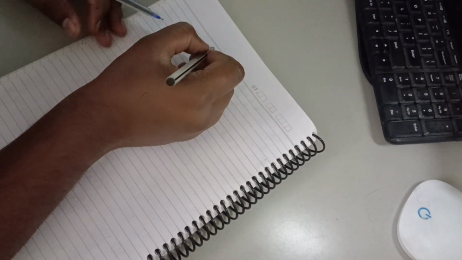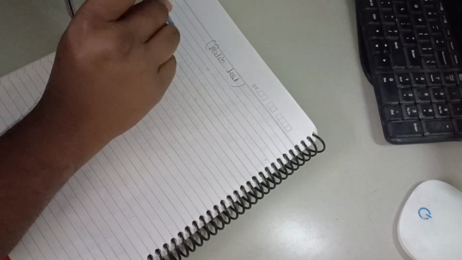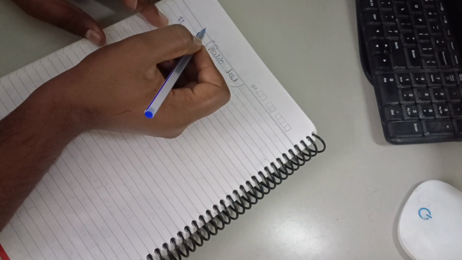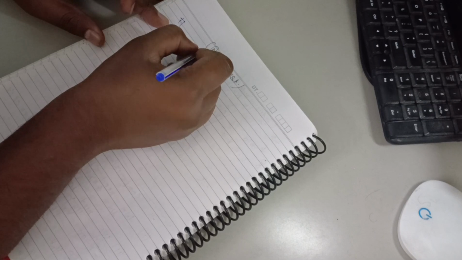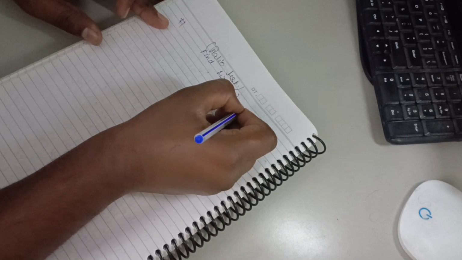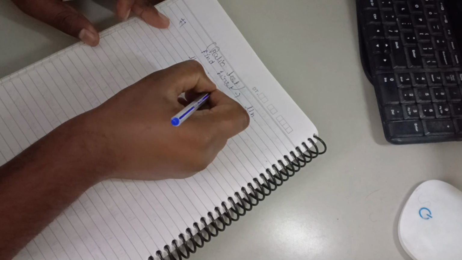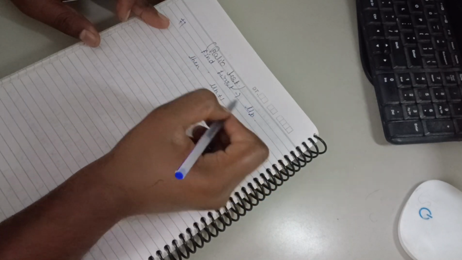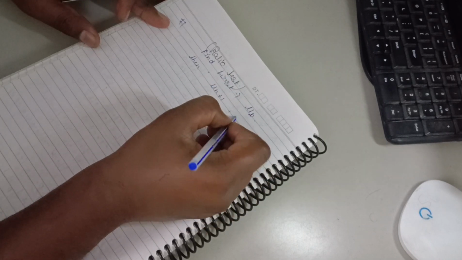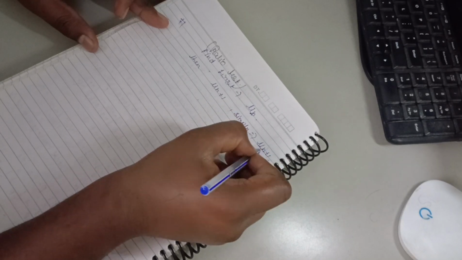Now let's move on to the ratio test. It is similar to the comparison test. We need to find first un and then un plus 1. Simply we will find un, then we will replace n with n plus 1, and then we write un plus 1 upon un.